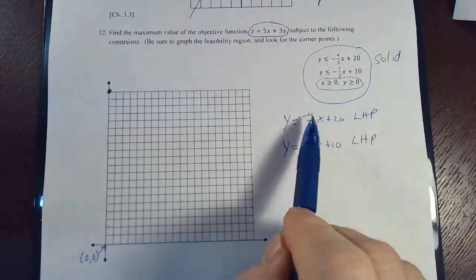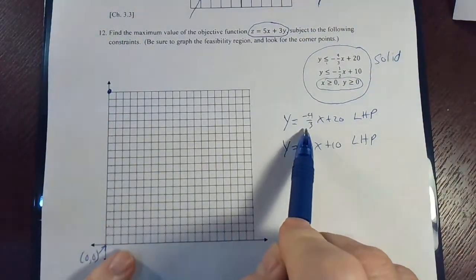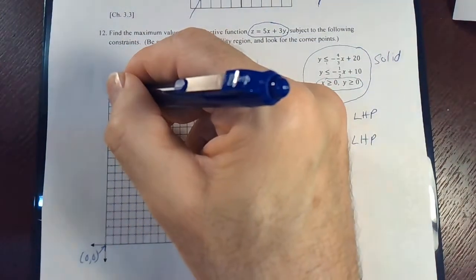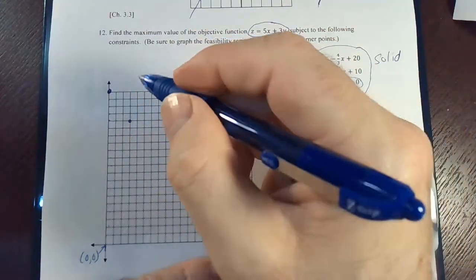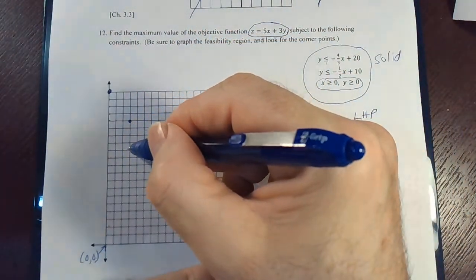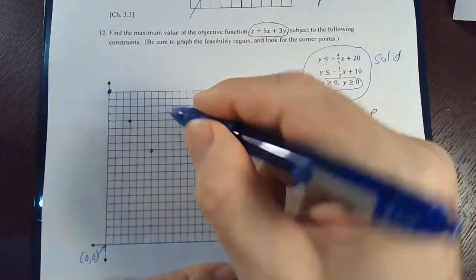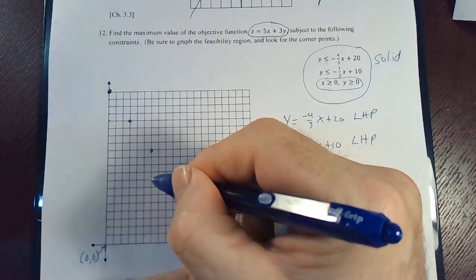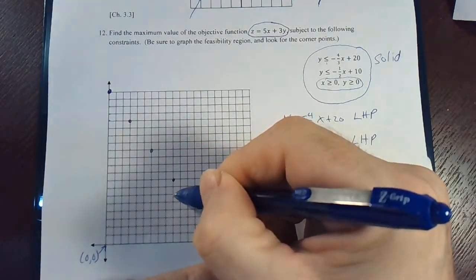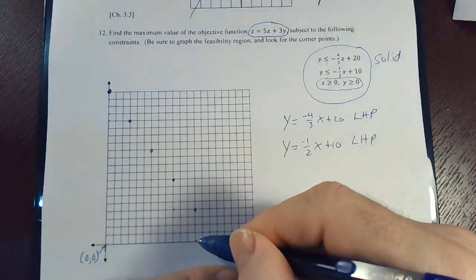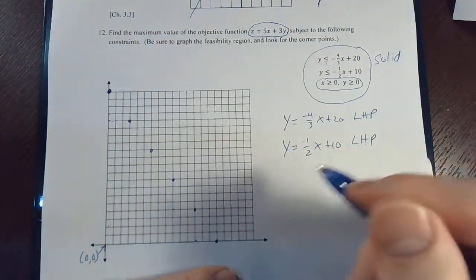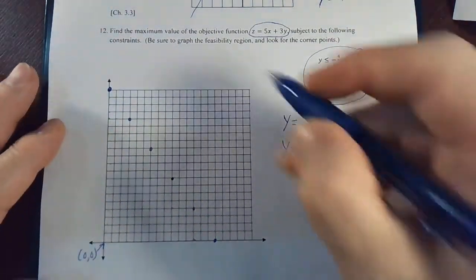And the slope is negative 4/3, which means go down 4 to the right 3. Make sure you count right here. 1, 2, 3, 4, to the right 3. Down 4 to the right 3, down 4 to the right 3, down 4 to the right 3. All right, let's make that line.